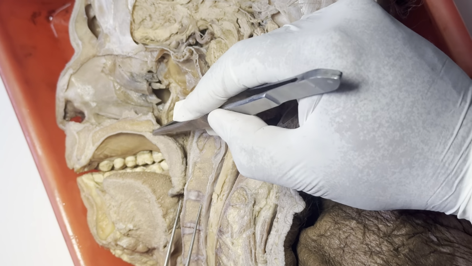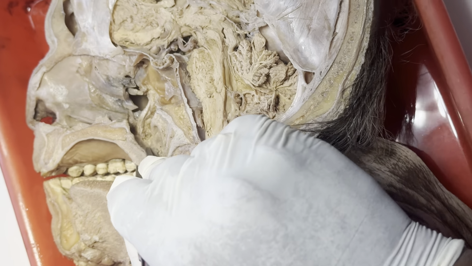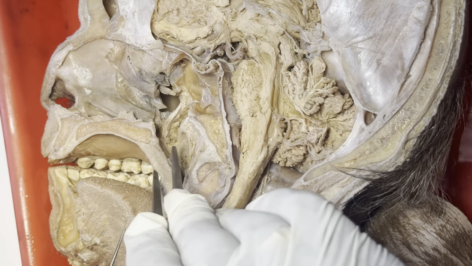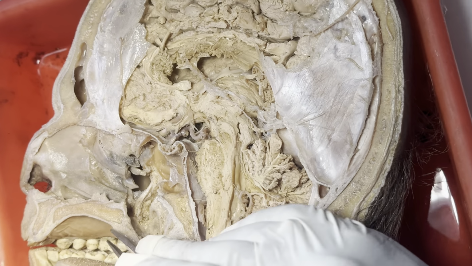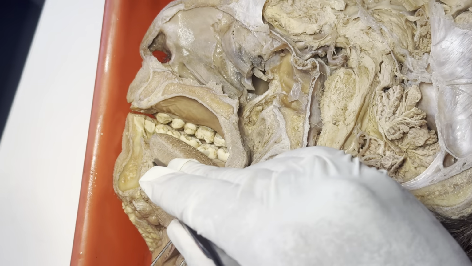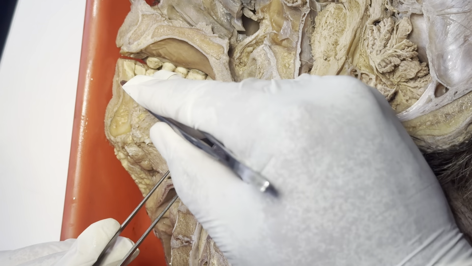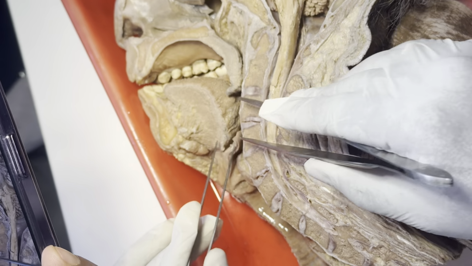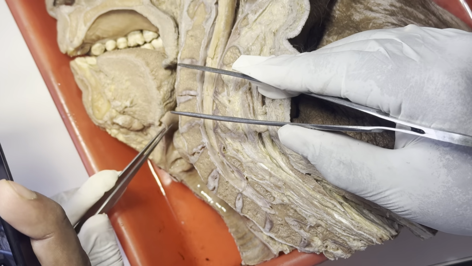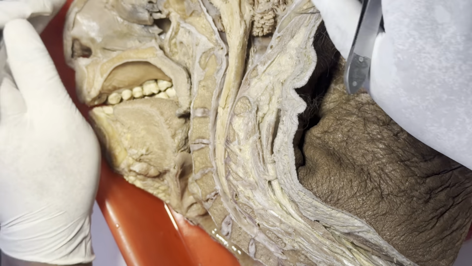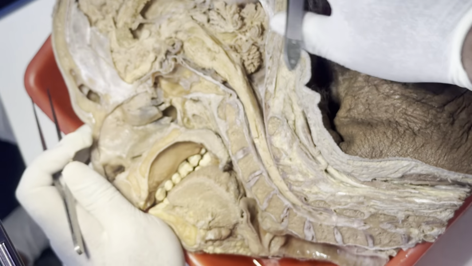Attached to the posterior margin of the hard palate, you can see this structure. This is the soft palate. Going below the soft palate, you can see here we have the substance of the tongue. This is the substance of the tongue. This is the mandible. Going downwards, this is the epiglottis. Okay, now let's look at the nasal part first.